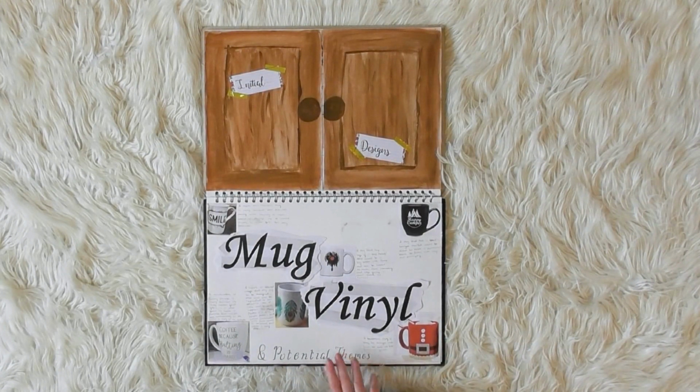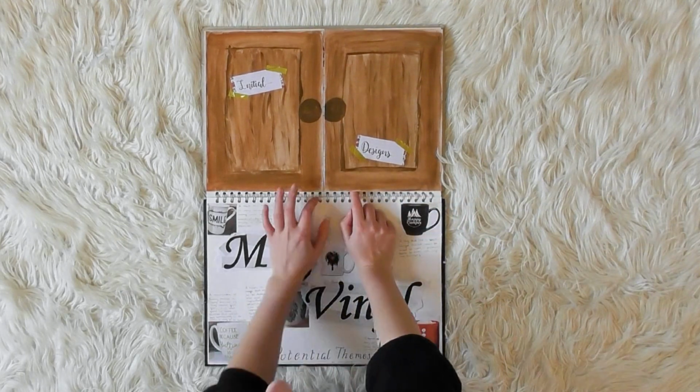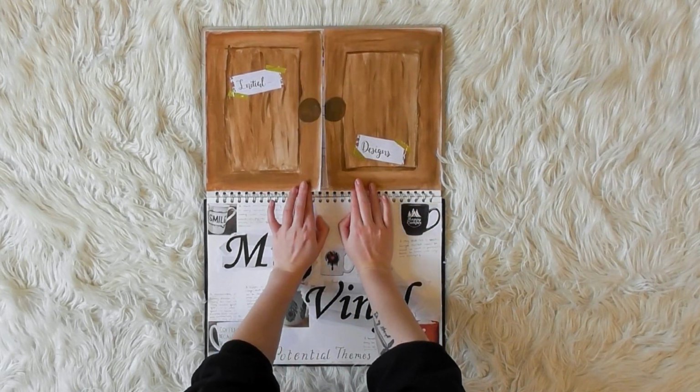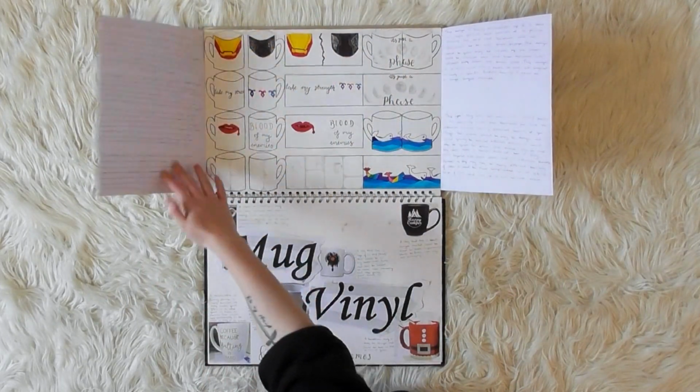Oh, mug vinyls. I'm pretty sure I did terribly with this one and I never actually handed it in. But, God, look how old that tape is. You can see all the lines of it. That's crazy. So mug vinyls, I did little doors, like the cupboards that you keep mugs in. I thought it was cute. I probably made my sister help me.